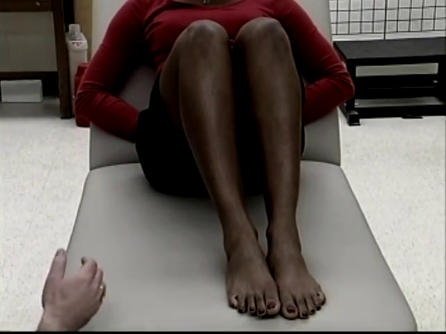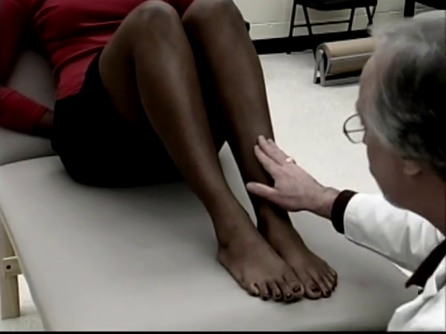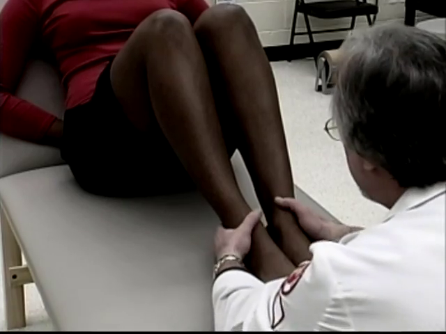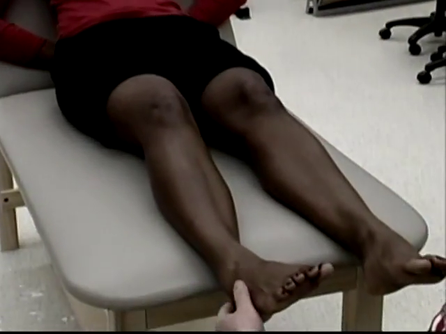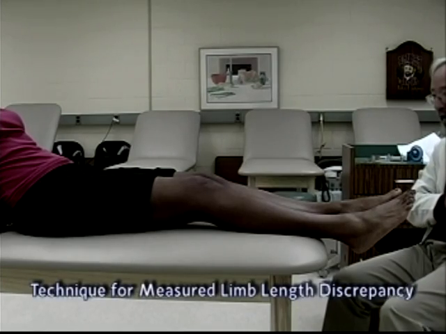And due to the symmetry, I would not measure for a limb length. However, if I did find a difference in tibial and or femoral length, I would next measure, and to do this we would use a fabric tape measure.